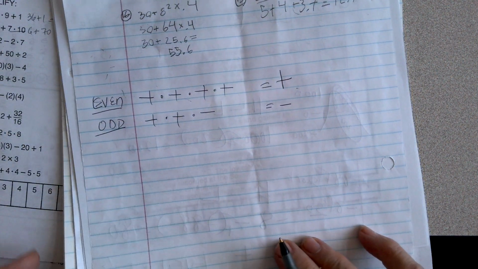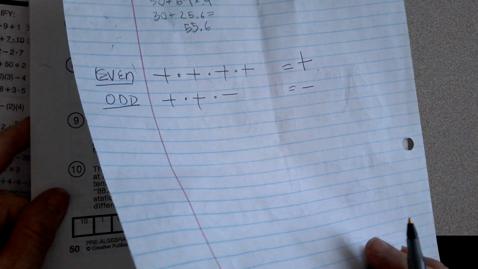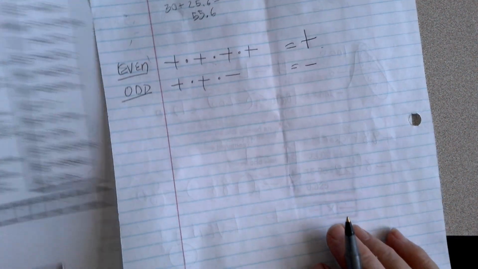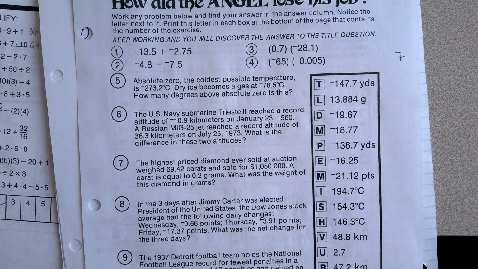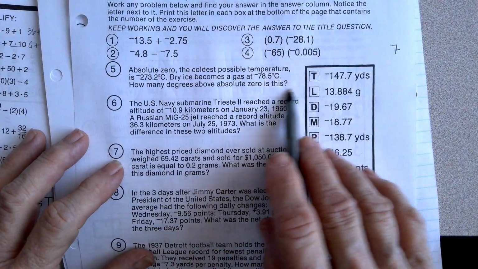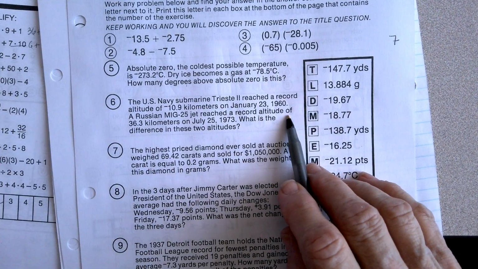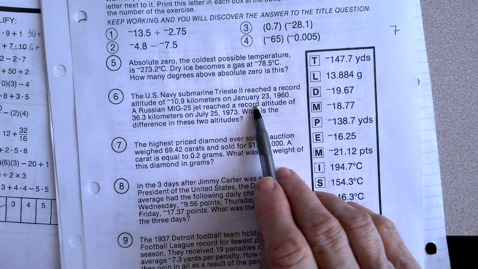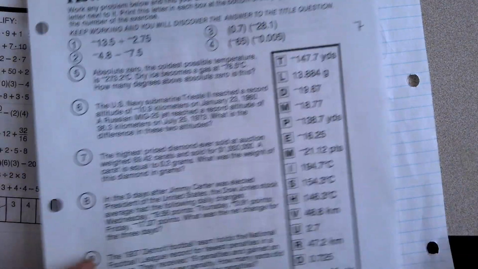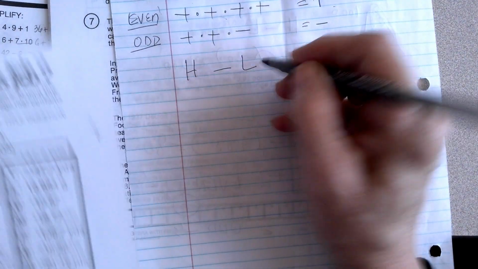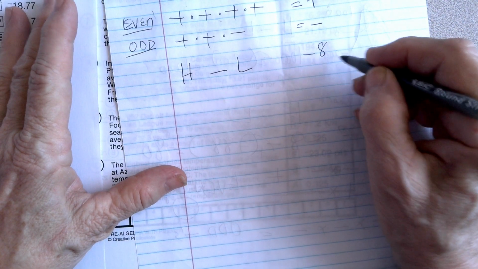So I really don't want to do any of these, but I will do it in a second. And again on this one, I don't want to do these problems. It was on the worksheet yesterday. On the elevation problems, it's always the highest minus the lowest. And again, I'll go back through really quick.